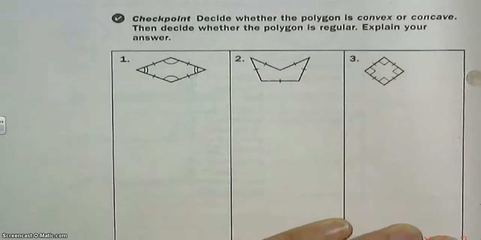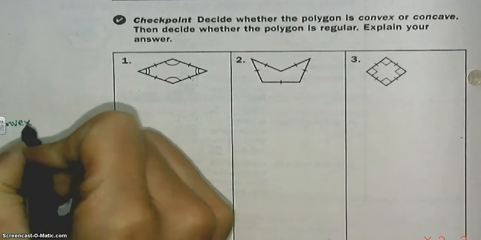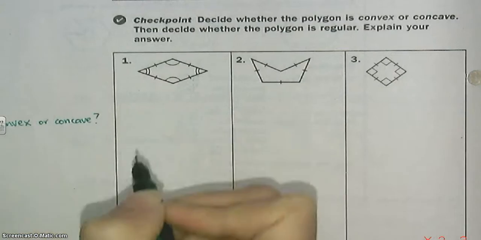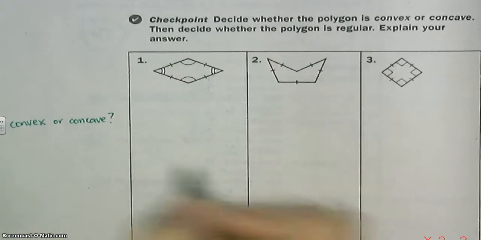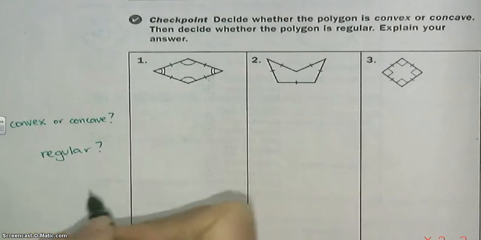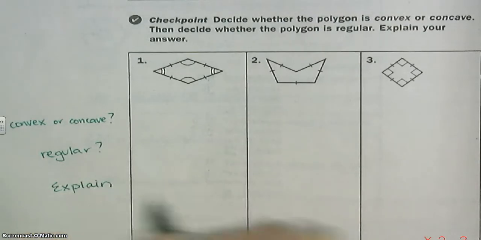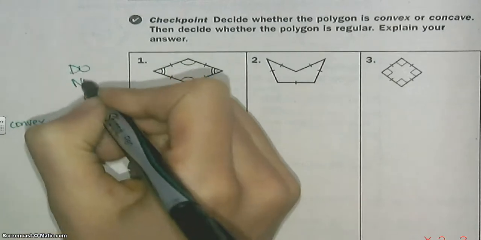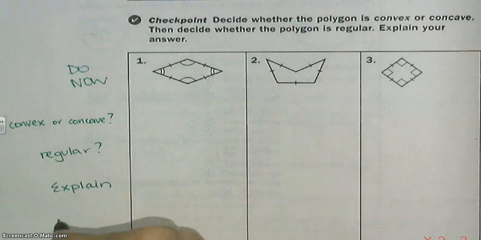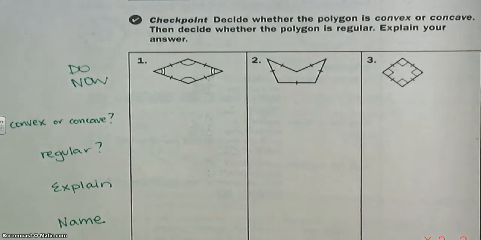Decide whether the polygon is convex or concave. So that's first. Convex or concave. Then it says decide if it's regular. And then explain. I want you to go ahead and do this now. Also for good practice, let's have you name the polygon. So is it a pentagon, a hexagon, a quadrilateral, a triangle?